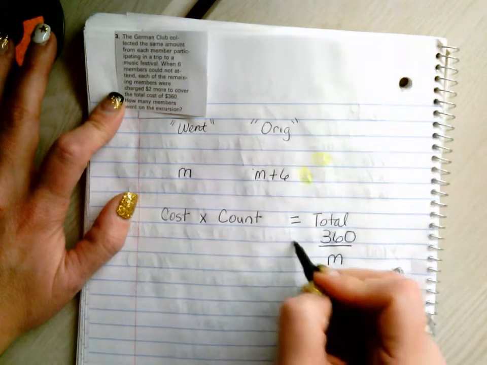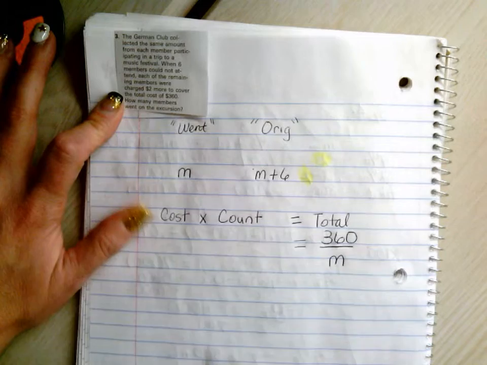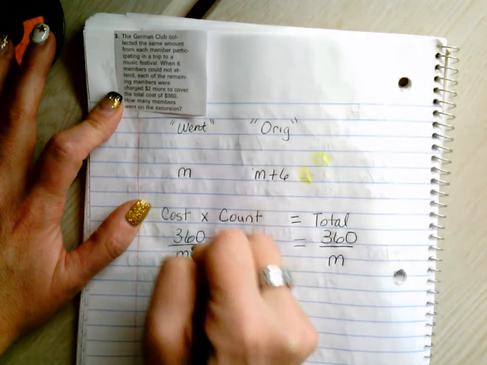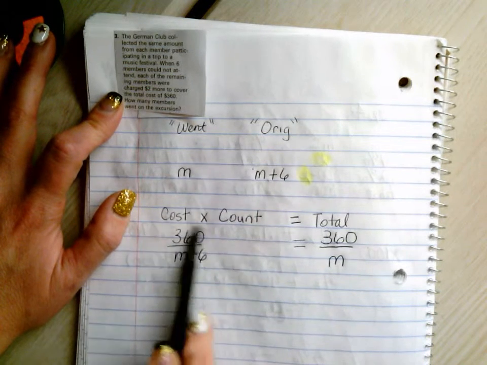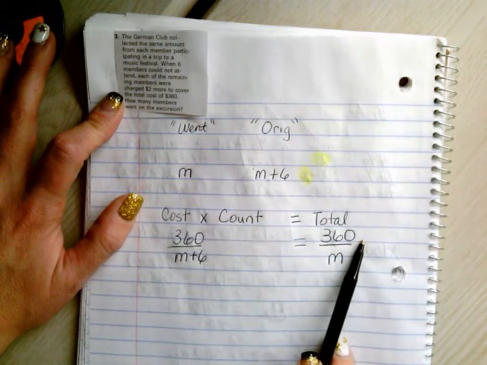So, what it should have been, however, was this. This is how it should have been. This is how it ended up.